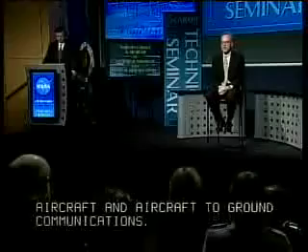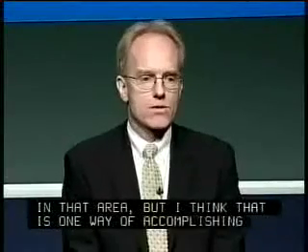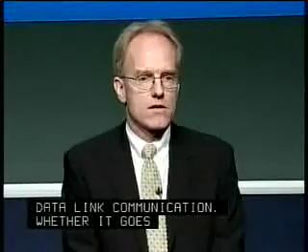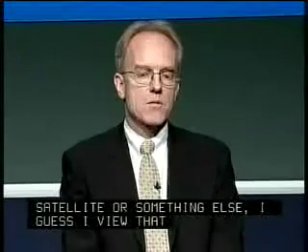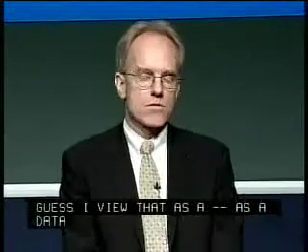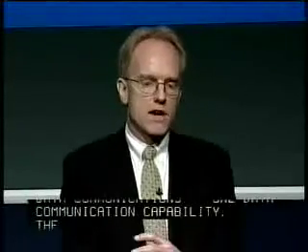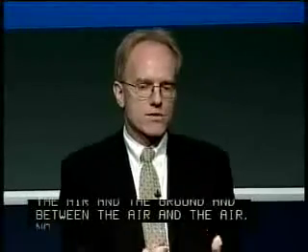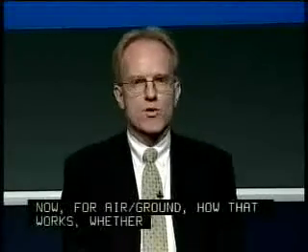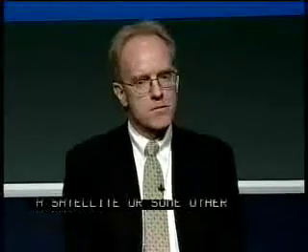Sure. I'm not an expert in that area, but I think that is one way of accomplishing the data link communication, whether it goes through a satellite or something else. I view that as one data communication capability. The key requirement is to transfer the information between the air and the ground and between the air and the air. For air-ground, whether it goes through a satellite or some other mechanism, that's fine as long as it meets the performance requirements of the separation assurance and traffic flow management system.